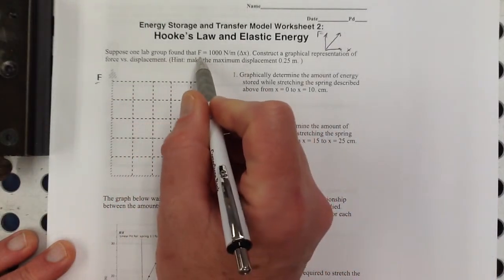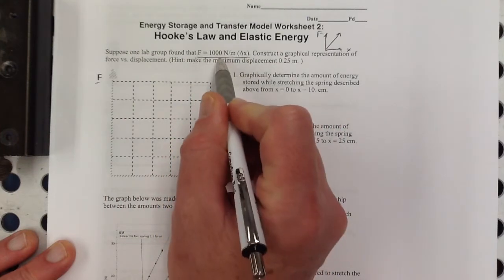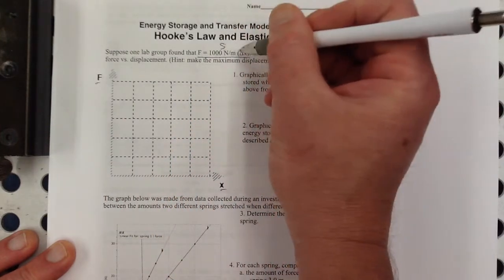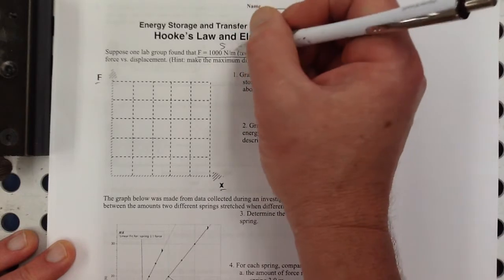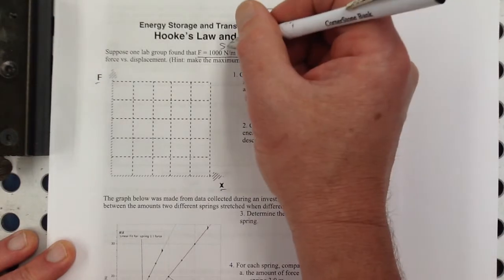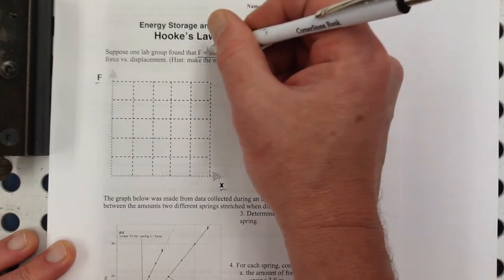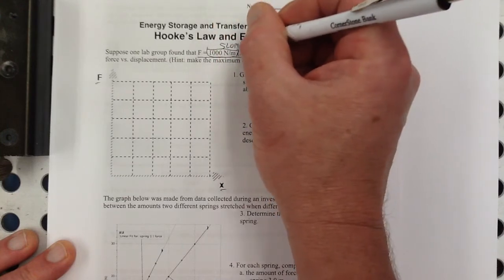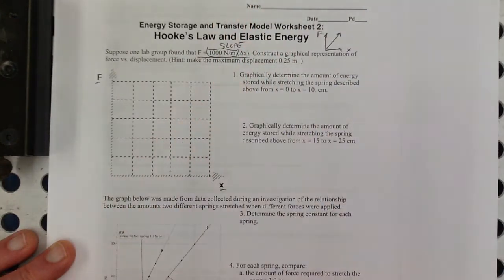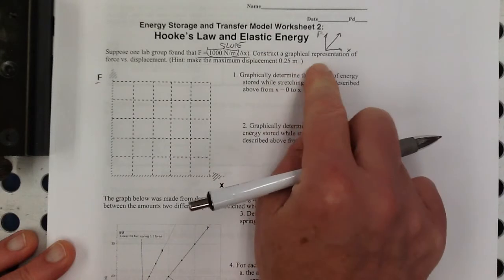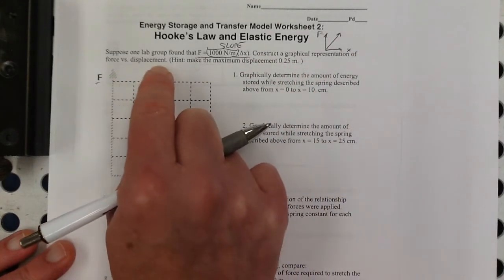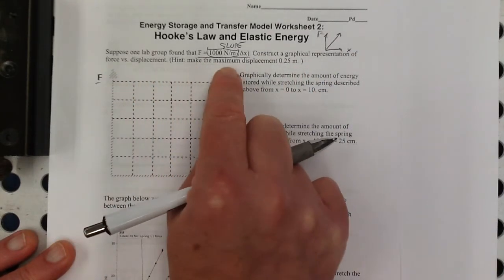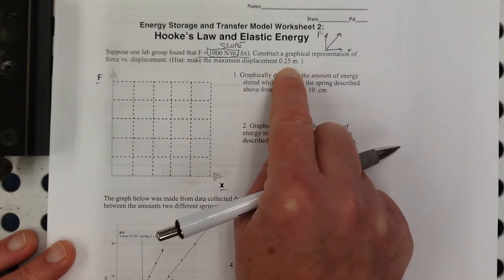One lab group found that force is equal to 1,000 newtons per meter times x, or delta x we have here. So this right here, that's the slope of this line. The slope of this should be 1,000. Construct a graphical representation of force versus displacement, and the hint here, make the maximum displacement 0.25 meters.